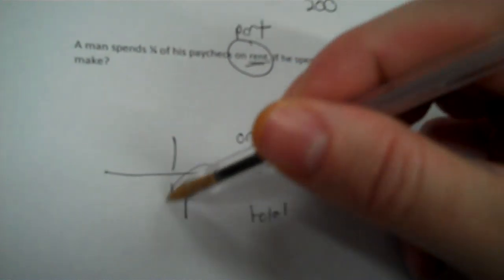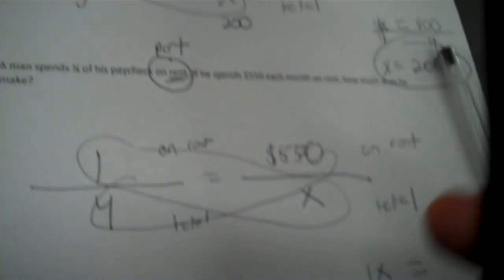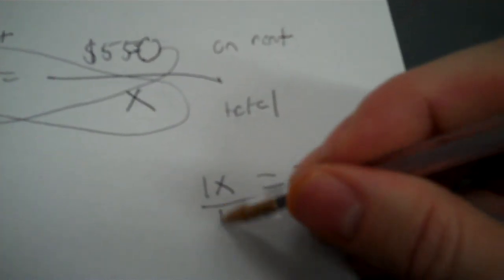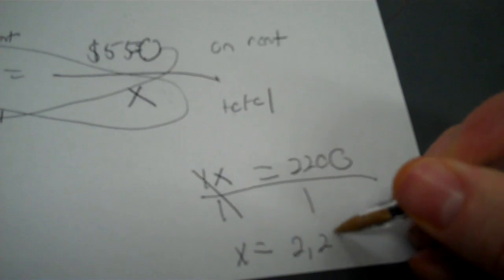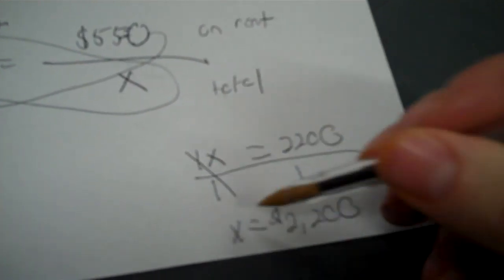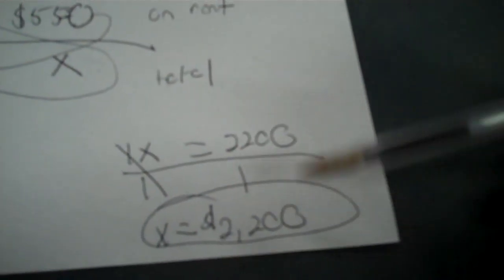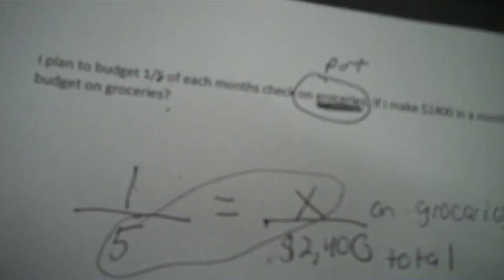Okay, so then I go here, or I'll do that right there. That's 1 times X is 1X. Then I take 4 times 550, 2,200, then we divide by 1, okay? So X equals $2,200, okay? Don't freak out about the labels. Just know how to put.